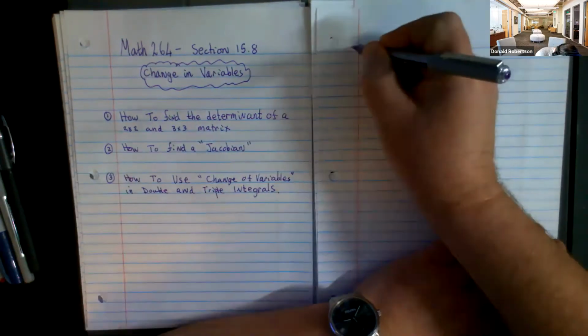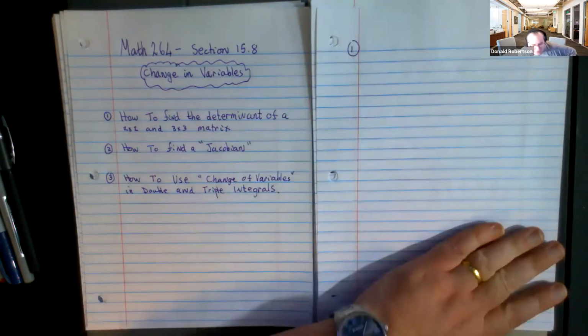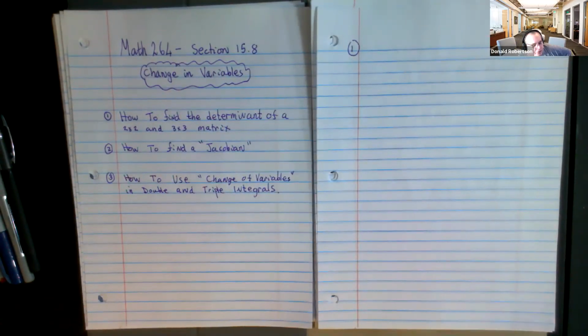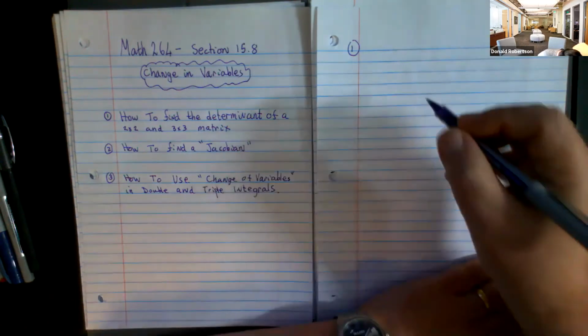So how do you find the determinant of a 2x2 and 3x3 matrix? Now this will test your skills. If any of you've done Math 250 linear algebra, you should be able to do this standing on your head. On the other hand, if you've never done that class, then you may not even have seen much of any of this. So here is a matrix for you.